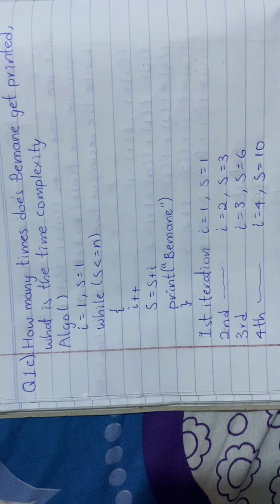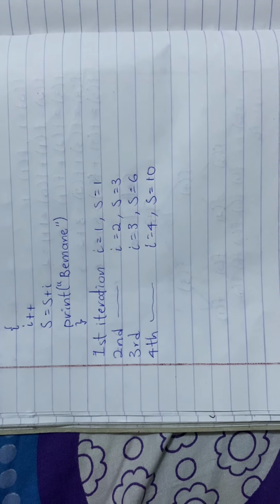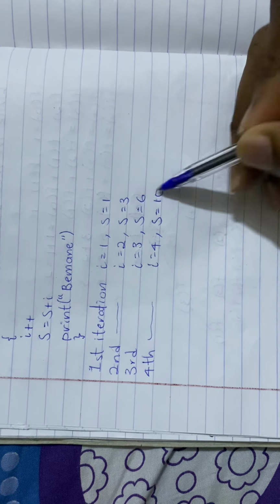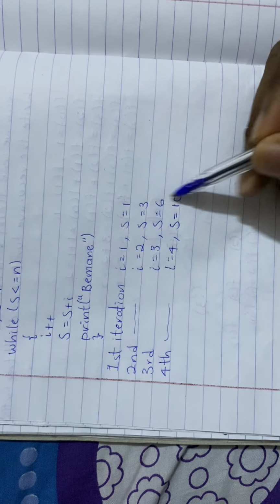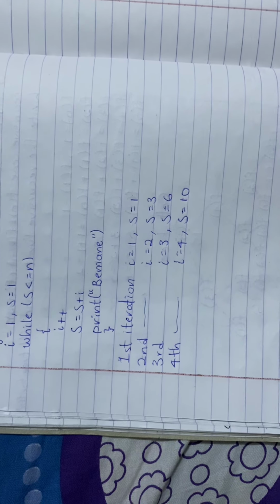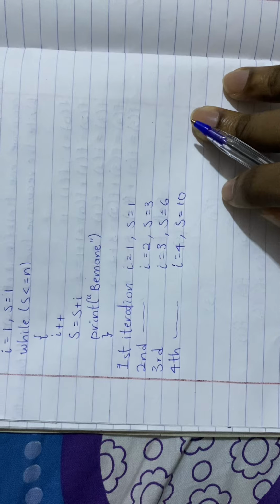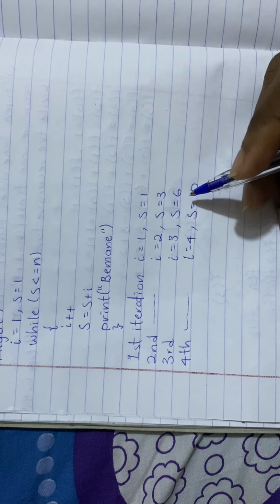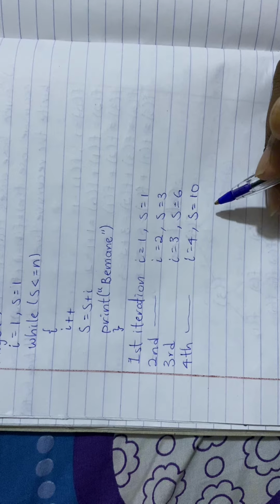The point of doing all this is to get a pattern out of it. You can see clearly that there's a formula for this: 1, 3, 6, 10, 15, continuing. This is simply the sum of the first n natural numbers.